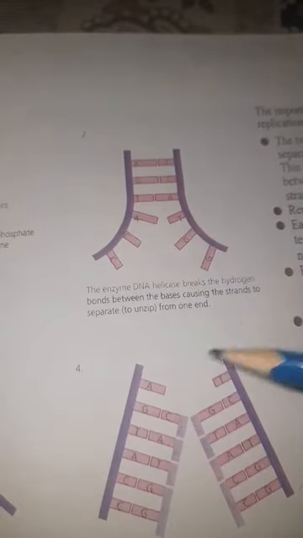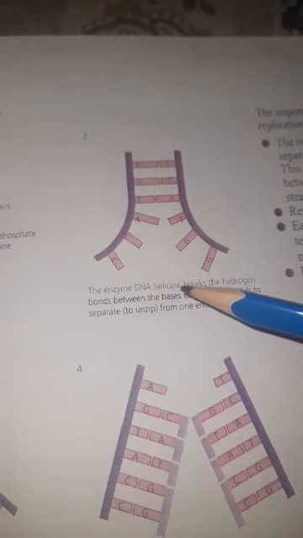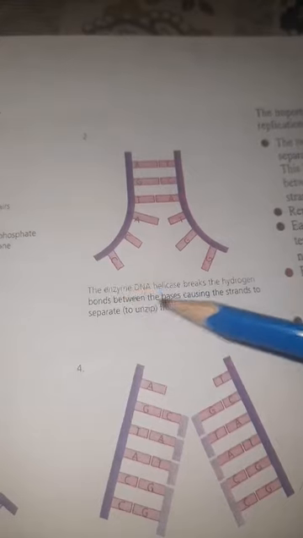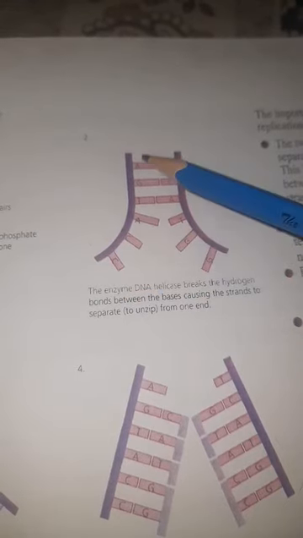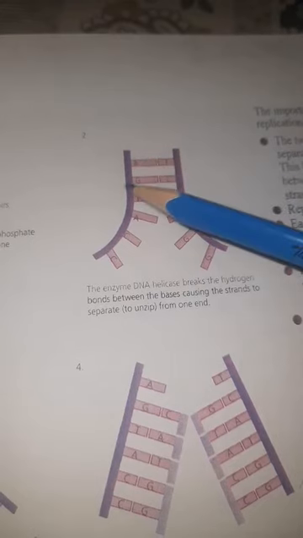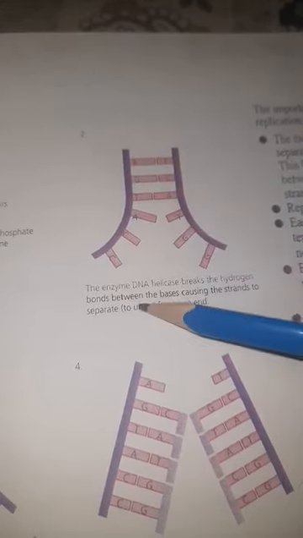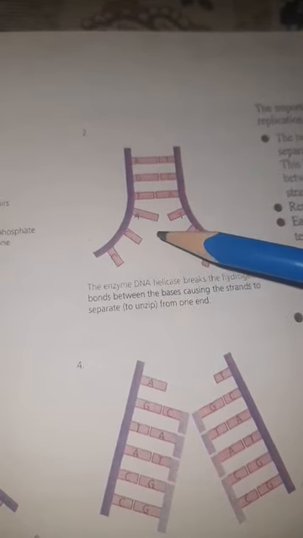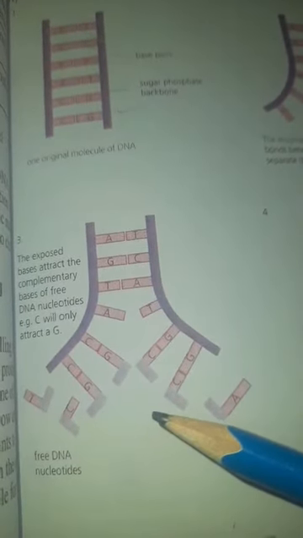So here in this step the focus is that the enzyme DNA helicase breaks the hydrogen bond which is present between the nitrogenous bases, like between adenine and thymine, guanine and cytosine, thymine and adenine. When these hydrogen bonds break, the DNA molecule becomes unzipped, right? So this is the second step. Now look at the third step, right?